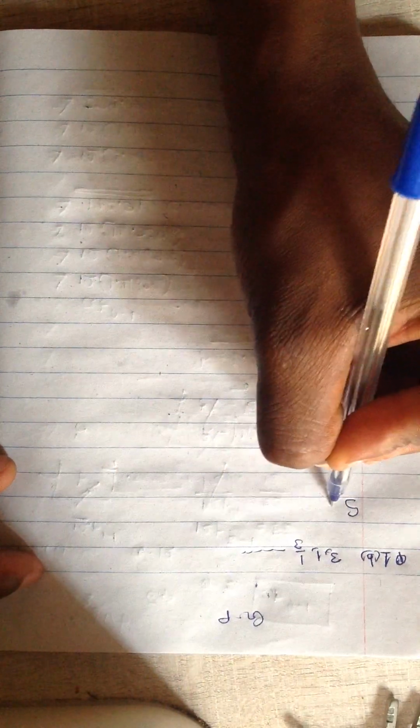So how do you solve sums under geometric progression? The sum to infinity, this is the symbol for infinity. Sum to infinity is equal to a over 1 minus r. This is the formula that we are going to use to solve each and every calculation dealing with the sum to infinity under geometric progression.